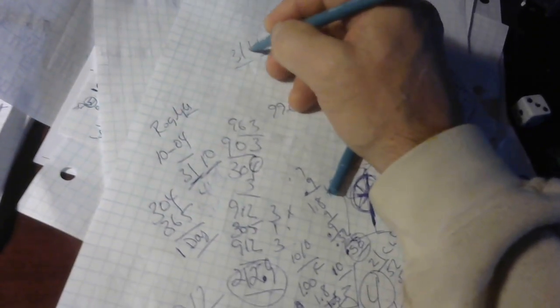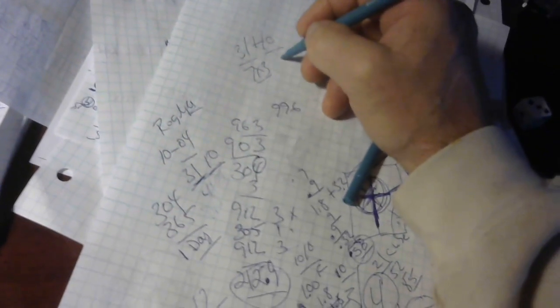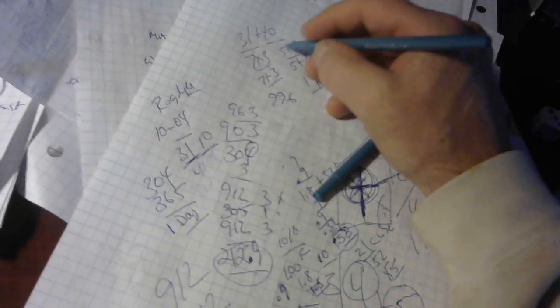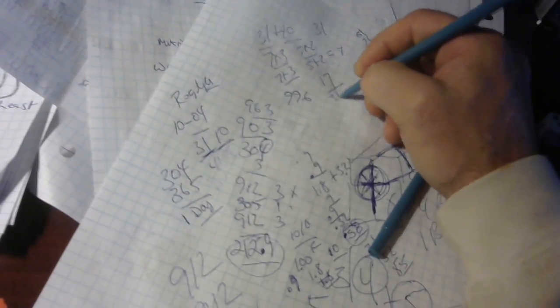Of the 10th month, right? 7 times 3 equals 31. 5 times 2 equals to 10. 5 plus 2 equals to 7. 7 plus 3 equals to 10. Here we end up getting 17 with this one over here. Here we end up with 10, 10, 31, 31 and 17.